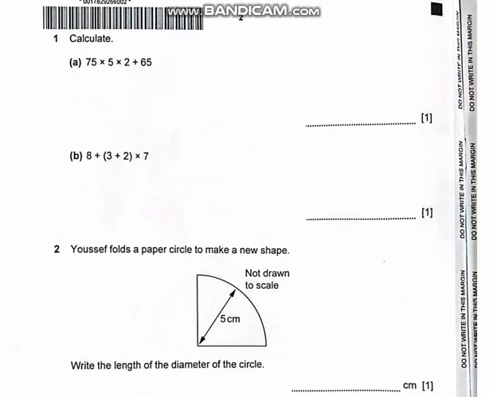Okay. Calculate 75 plus 5 times 2 plus 65. So over here you are going to use the BODMAS rule. So here in the first one there is no brackets, so you will start with the multiplication and then addition. So multiplication over here is first, so I will do the multiplication first. So let's do that. 5 times 2 is 10. So the other ones remain the same. 75 plus 10 plus 65. Then you have to multiply it again. So 75 plus 10 is equal to 750 plus 65.